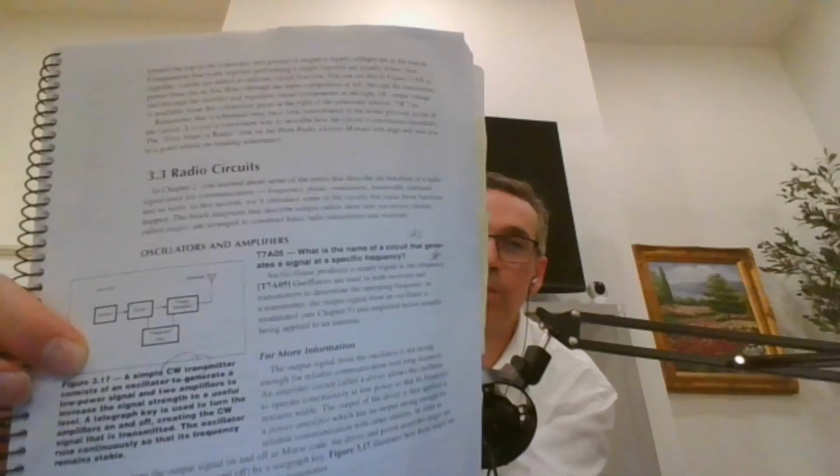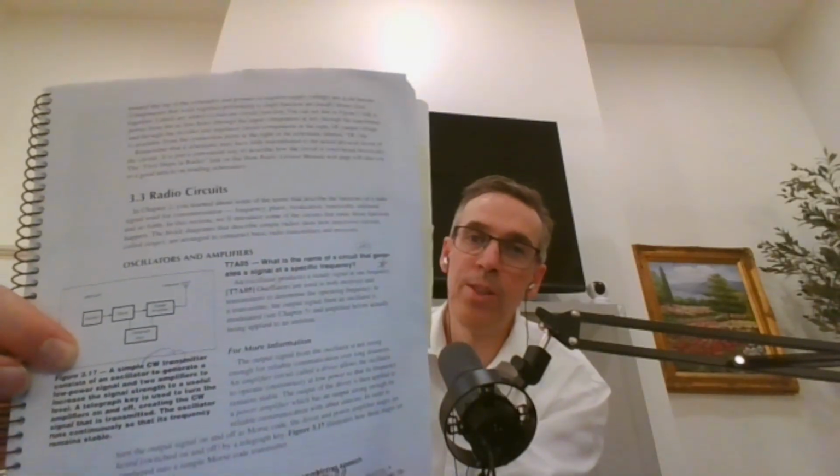All right, so let's go into 317, oscillators and amplifiers. Okay, so figure 317 is a simple diagram of a CW transmitter. CW stands for carrier wave, also known as Morse code. What Morse code does is it's a dot or a dash. It's the length of the tone. Like that, that's long, and then short would be like that.